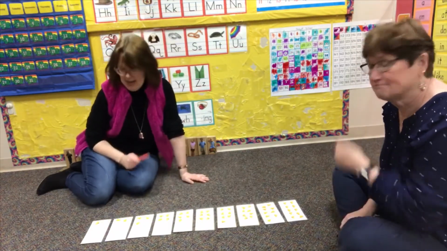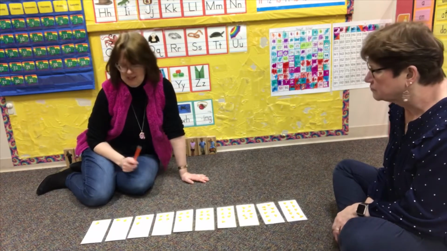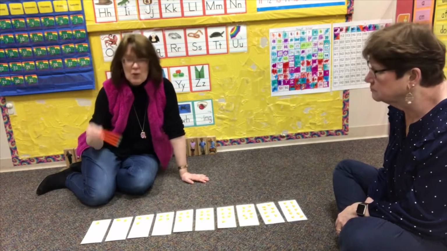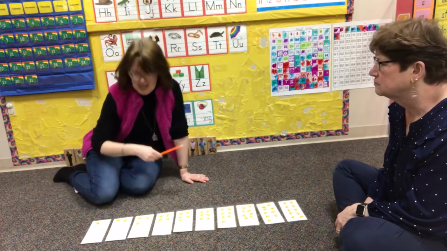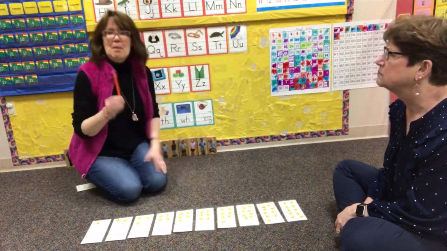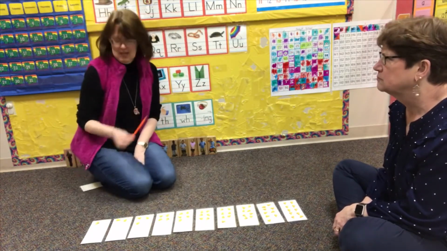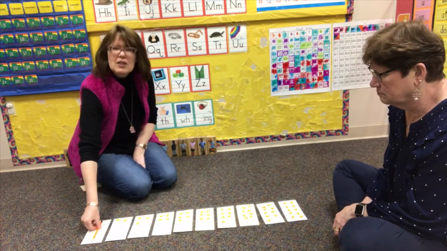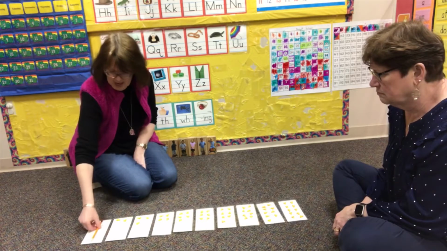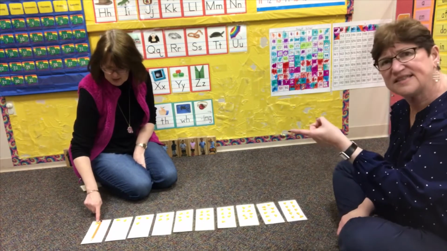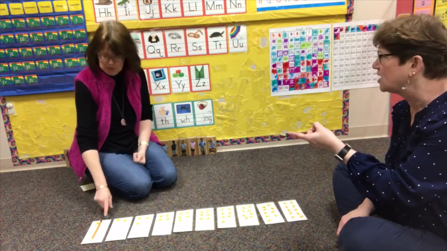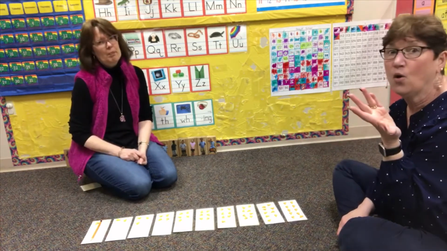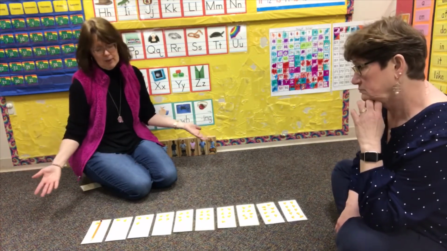Okay, now let's look closely at these. Miss Margo has her pencil. I'm going to divide it, and so we can see if it's symmetrical with the pencil, not the 10 frame this time, because then you guys can see it better. So we can do this. Uh-oh, look at this one, boys and girls. It's not the same on both sides. Does that pizza have a twin? No. Nope. It's an odd number.